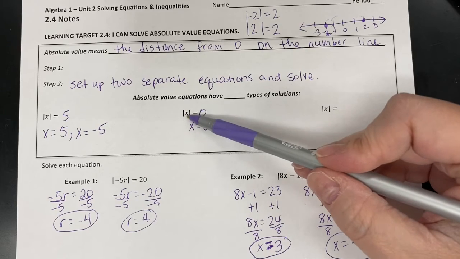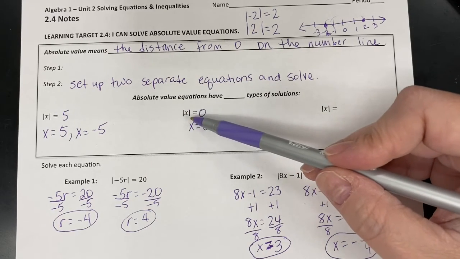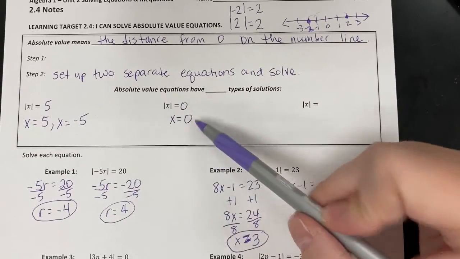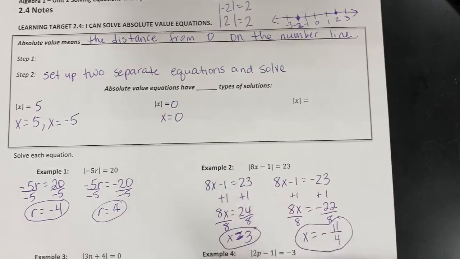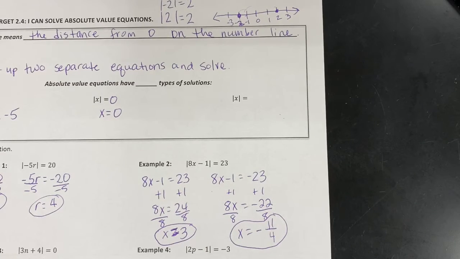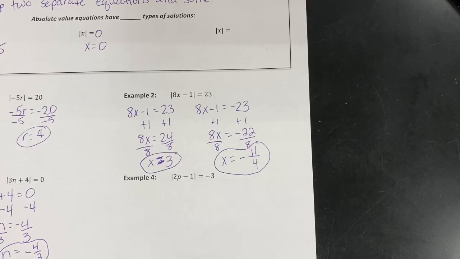You just take whatever's inside the equation here, in this case x, but it could be anything. It could be 3n plus 4, for example, and you set it equal to 0. If there's anything to solve, then you would solve it. And then it looks like there's this third type here, which I don't think we've seen yet, so we'll hold off on doing that until we've seen it. Let's look at example 4.